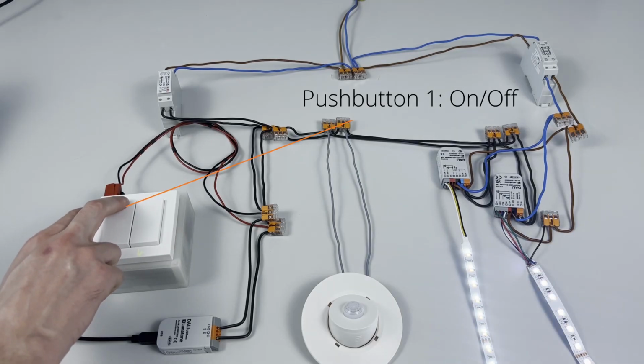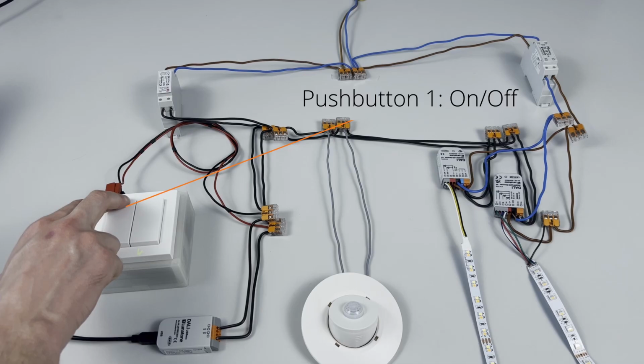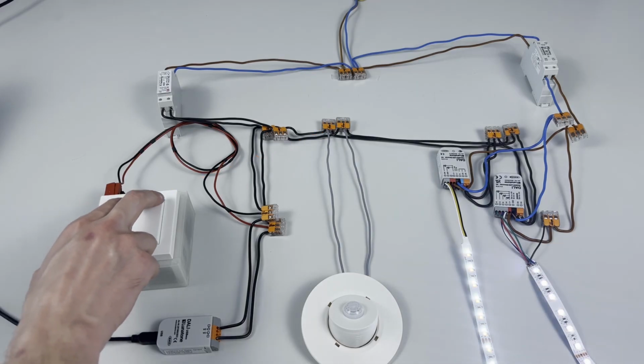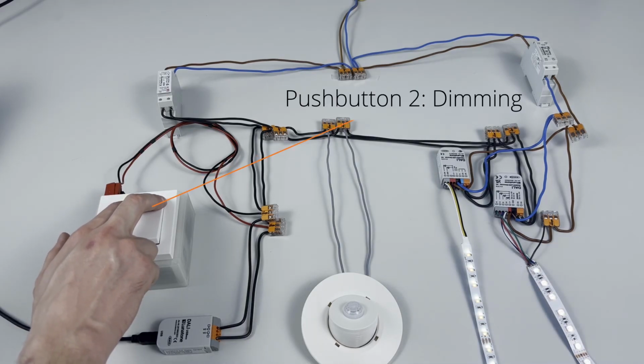Congratulations! You have successfully set up your first DALI installation. This system optimizes energy efficiency while providing both automated and manual control of lighting within an office environment.